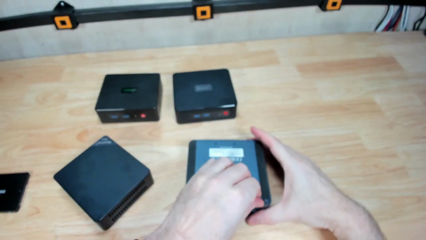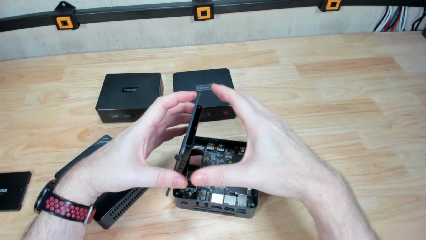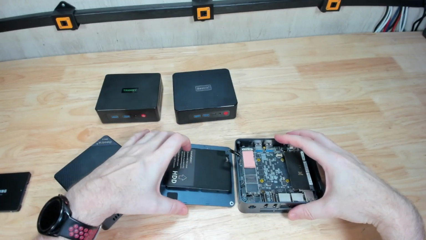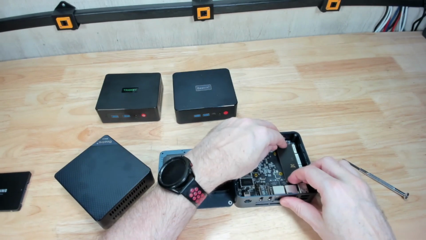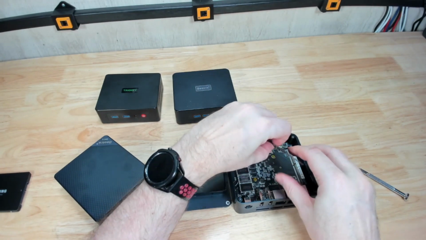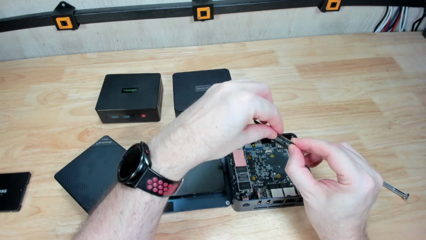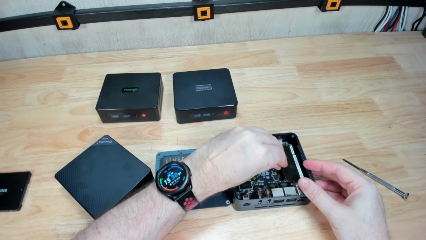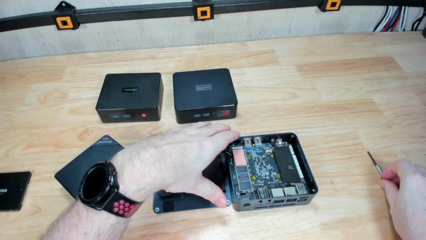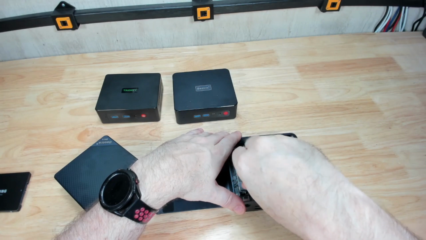And then like the others, you just remove the 4 screws around the outside, pull up on this tab, and again be careful of the cable here. And you can see you've got your SATA slot there like the other two. And here you've got the DDR5, a single channel, single slot DDR5 RAM stick here. And then you've got your M.2 NVMe. This one is a 512 gigabyte, whatever.